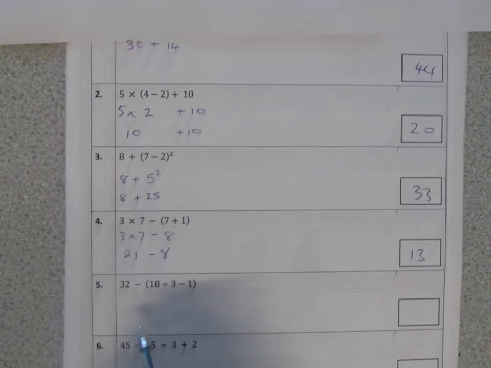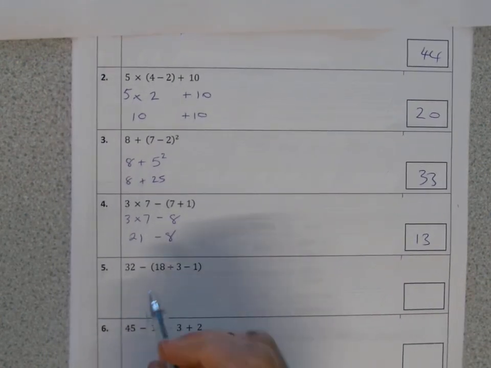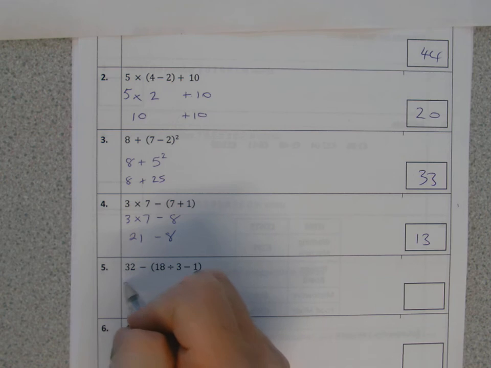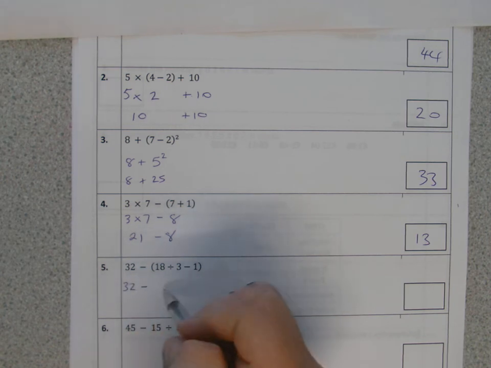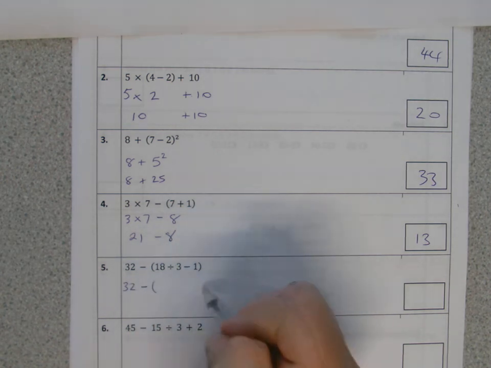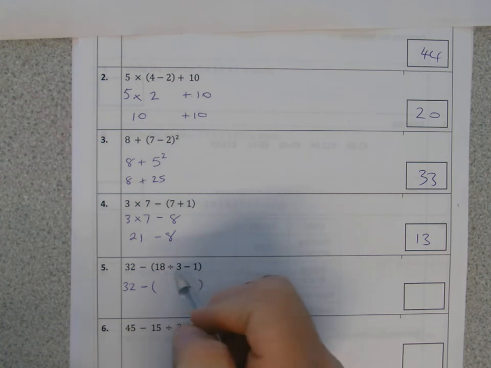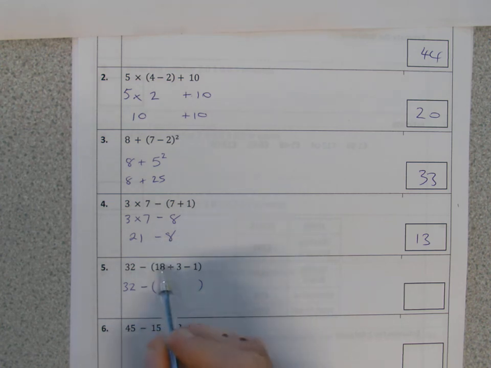Question 5, you've got a bracket here to work out first, but within the bracket you can also apply BODMAS. Looking inside, we've got 18 divided by 3, take away 1.